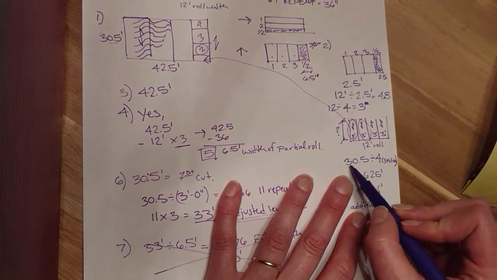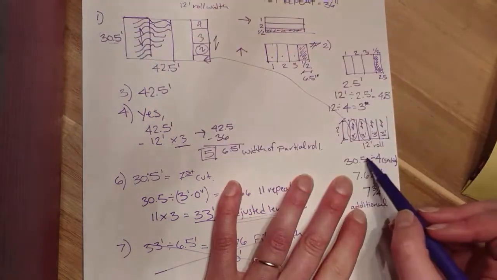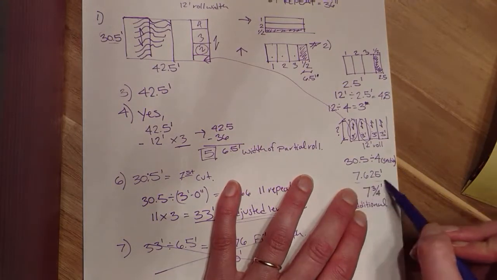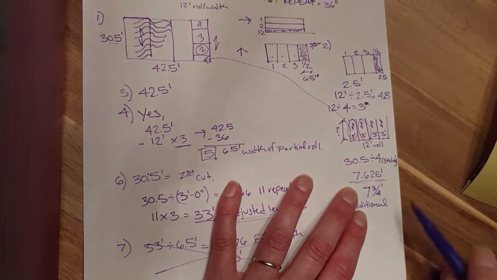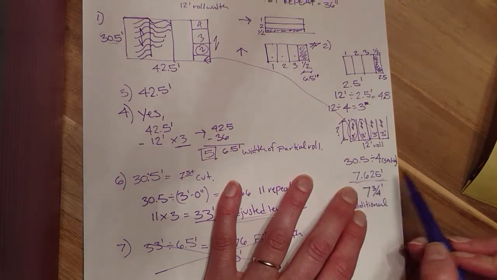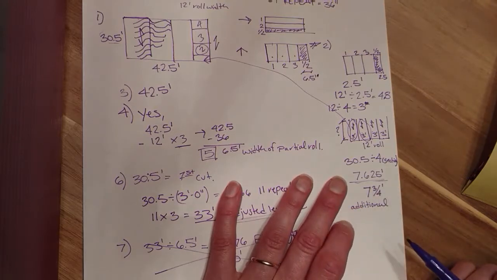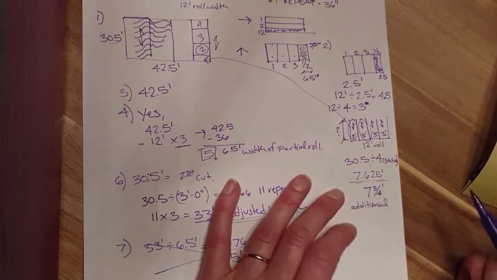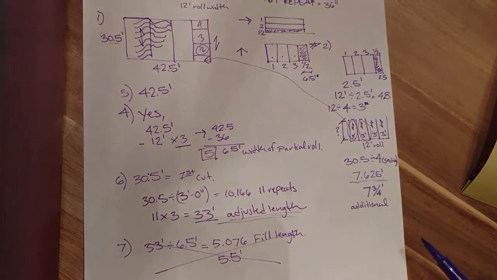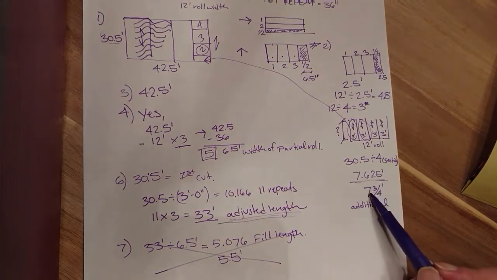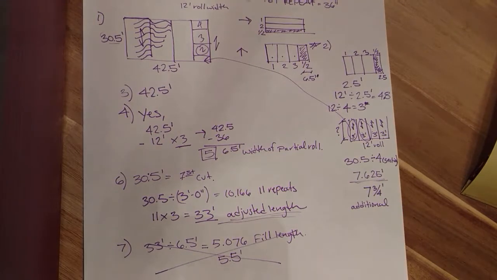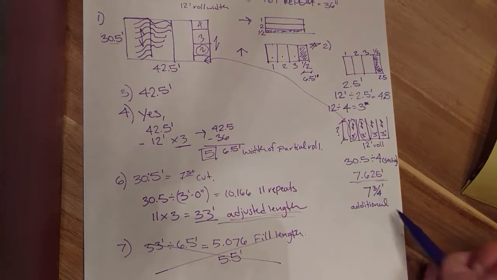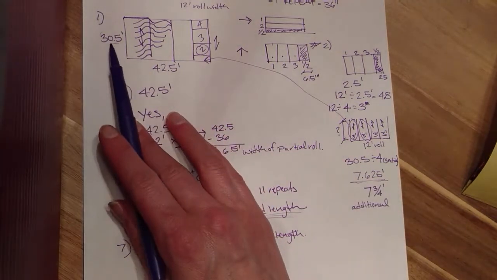Okay, so if we take the whole length of the room, 30.5, and then we divide it by 4 because we have 4 sections of carpet, that means each section has to be 7.625 feet, or just rounding to something that is more usable. I guess that's 7/8, but I'll just round it to 7 3/4 additional feet. And so that's all you would need to order instead of an extra 30.5 feet.